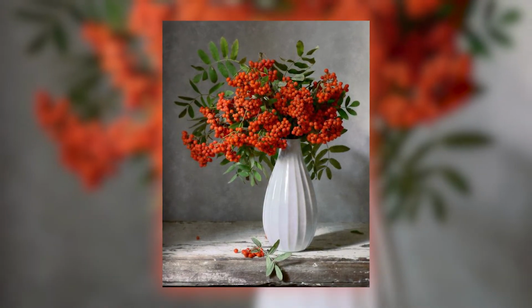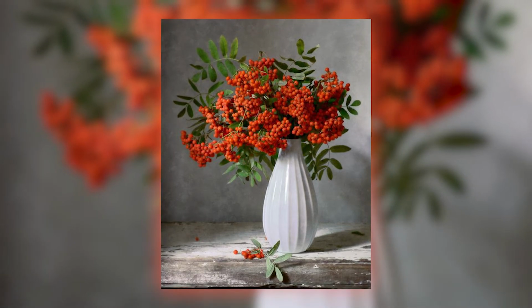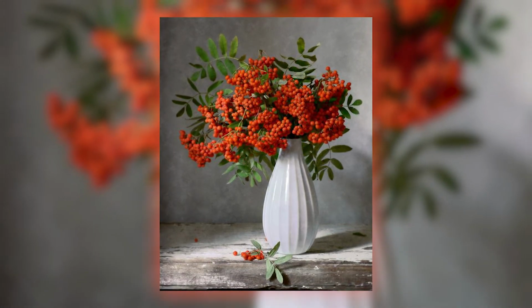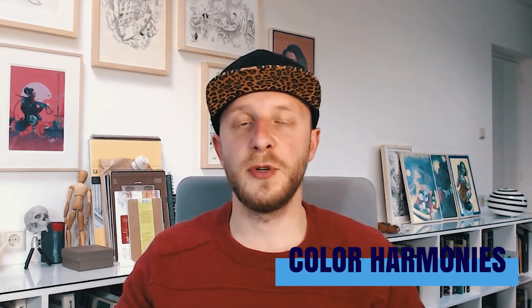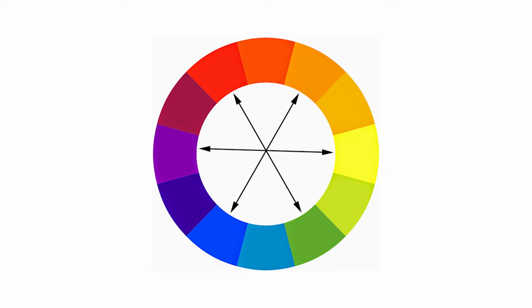But what I don't really like is the background, and this is gray. So I want to give this a different color. To find the right color, we need to think in color harmonies. And Van Gogh is famous for his use of complementary colors. This means two colors on the opposite sides of the color wheel. So for example, red opposite green.